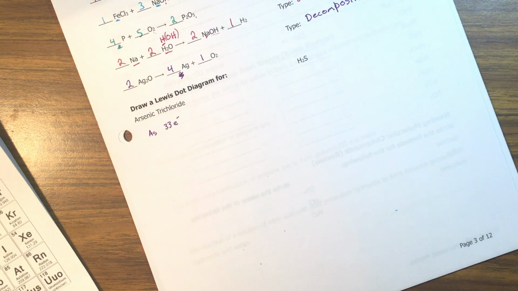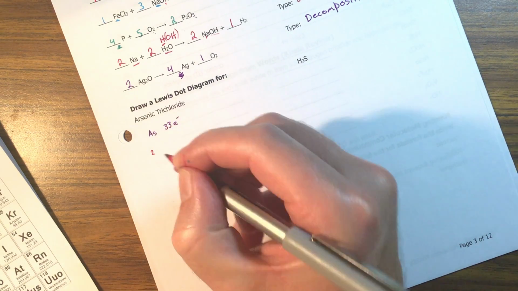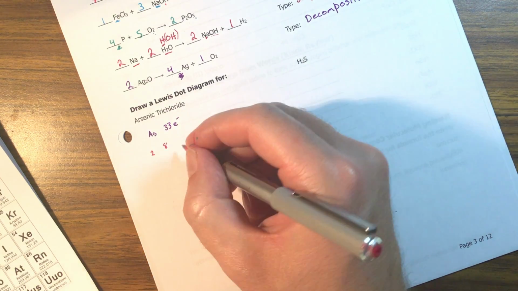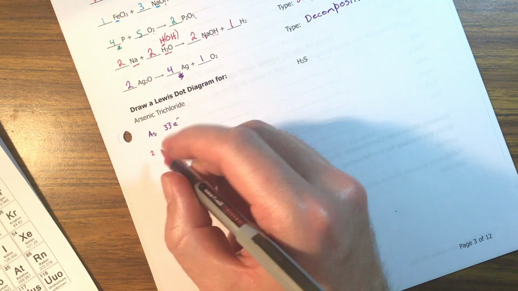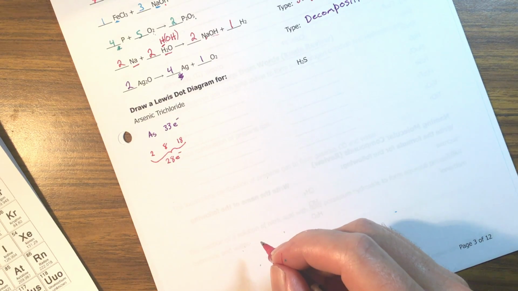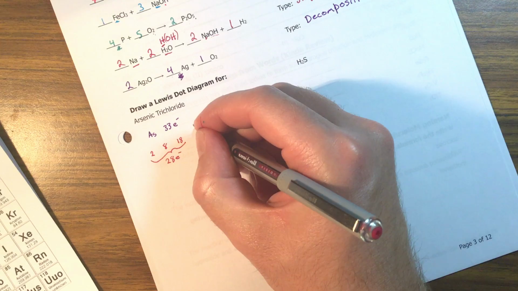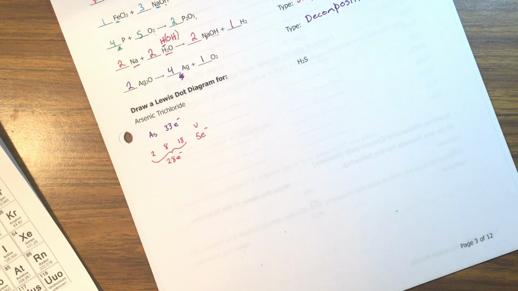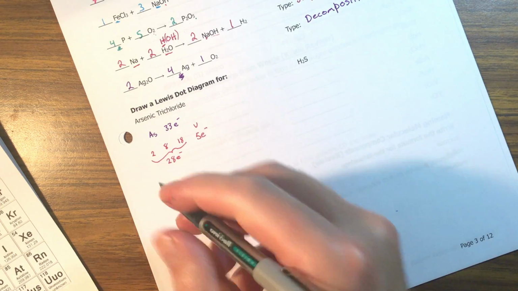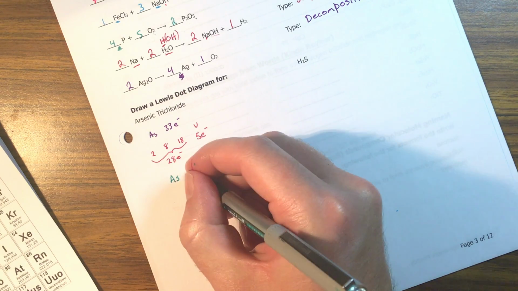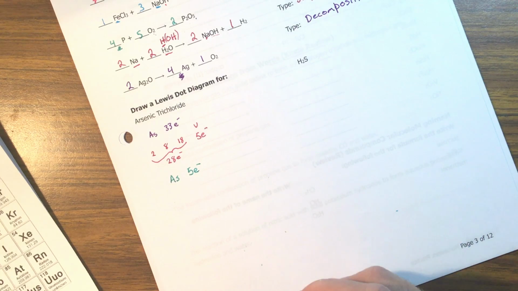So you have to figure out how many are in the valence shell. Well, 2 electrons are in the first shell, 8 in the second shell. In the third shell, there are 18. So here we've got a total of 28 electrons already, 28 electrons in the first 3 shells. So in the last shell, in the valence shell, there's only 5 electrons left. Okay, so arsenic, which is As, has 5 electrons in the valence shell.